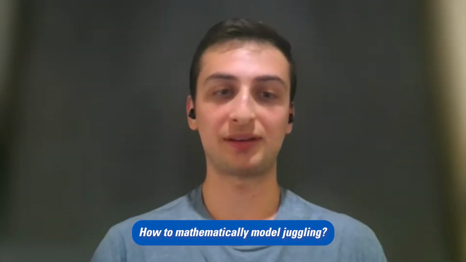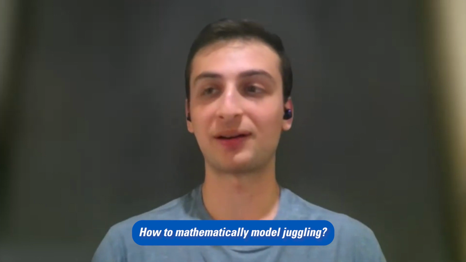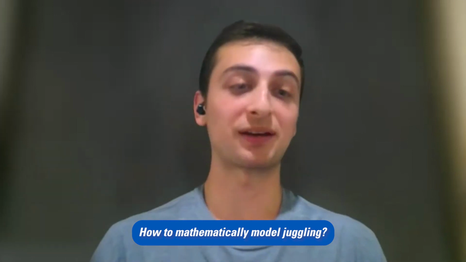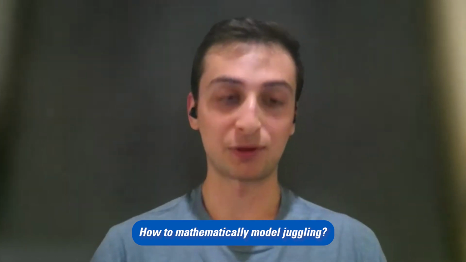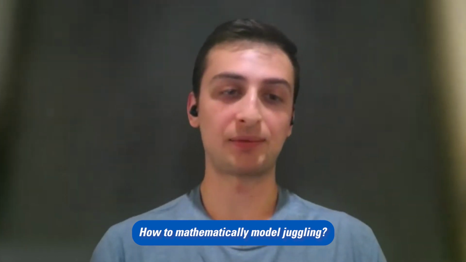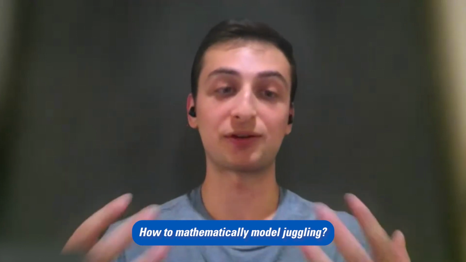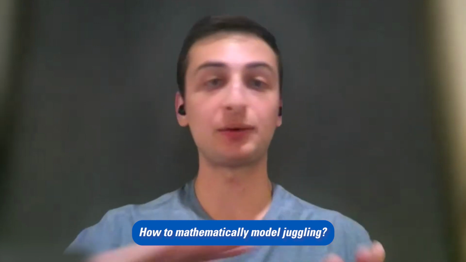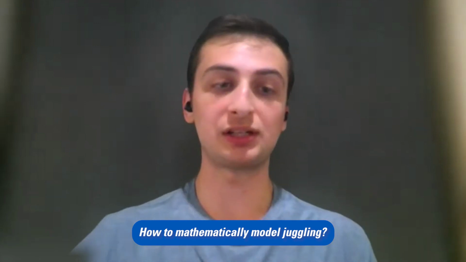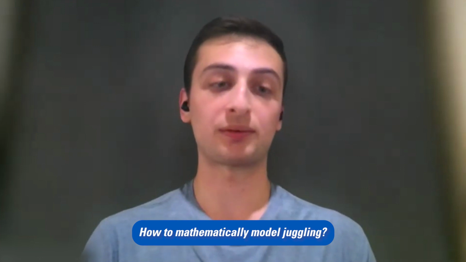So jugglers use this mathematical notation system. It's called site swap because you're talking about balls, which are objects swapping between two sites, which are the hands throwing the balls in the juggling pattern. Jugglers really use this as a language to communicate different types of tricks and patterns to each other. A site swap is a sequence of digits, and each digit specifies how many beats later that ball is going to be thrown.